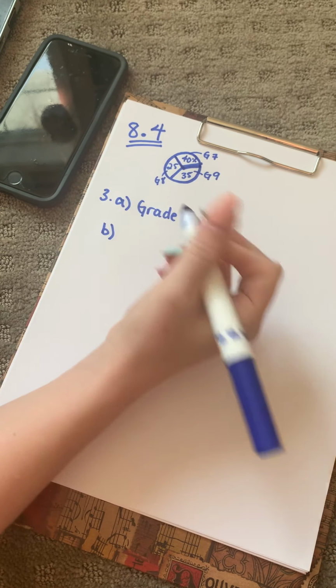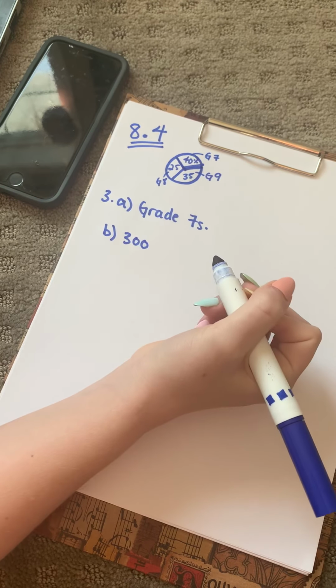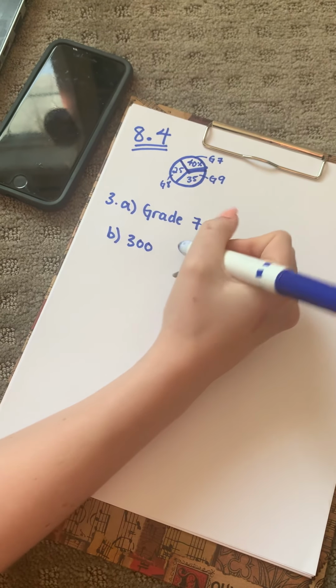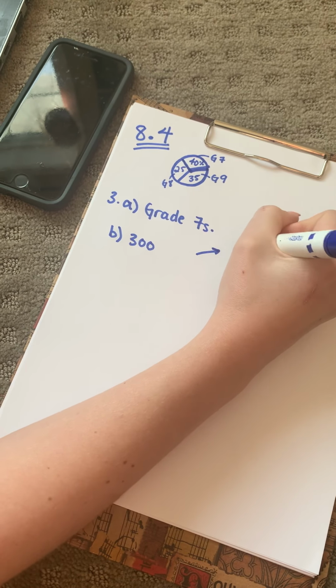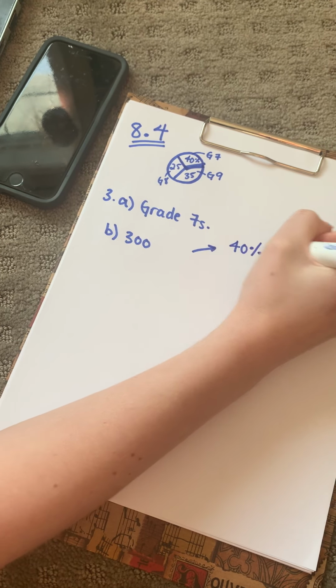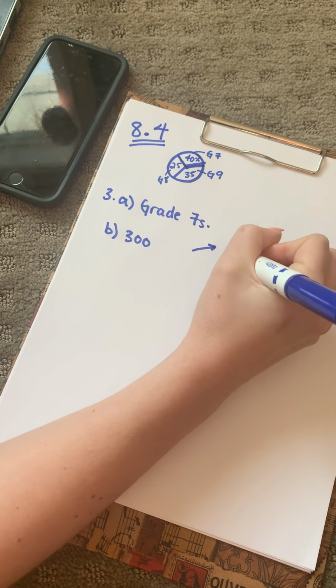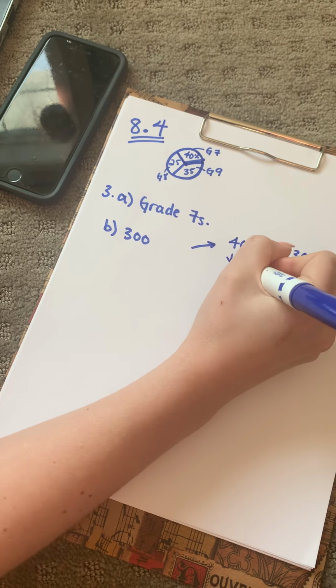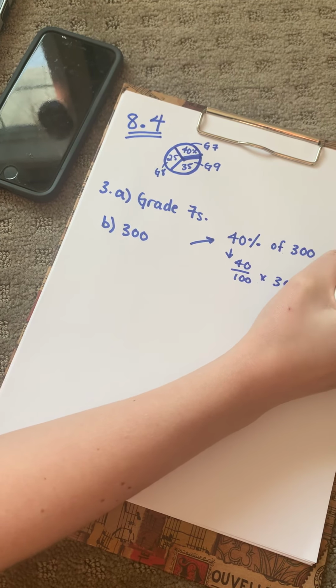It says, if there were 300 students at the dance, how many grade 7 students were there? This goes back to, I think it was unit 6, where we had questions saying 40% of 300, and we were changing 40% into a fraction and finding our answer that way.